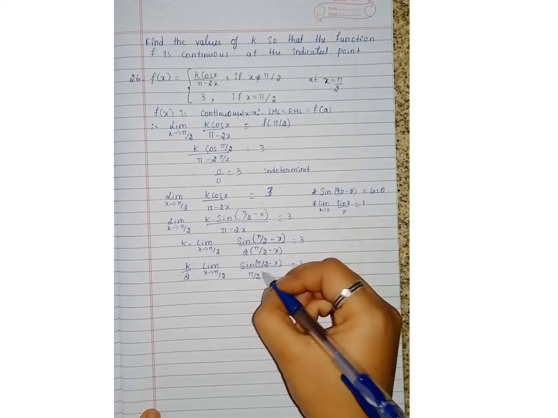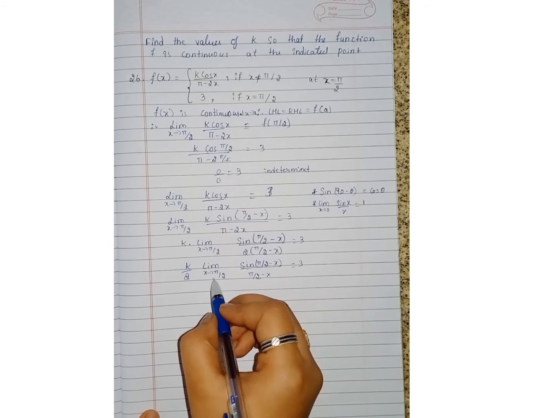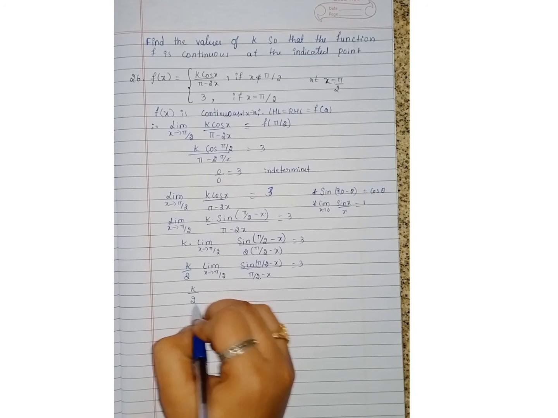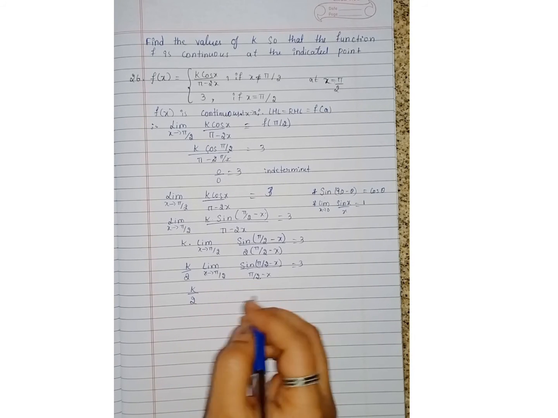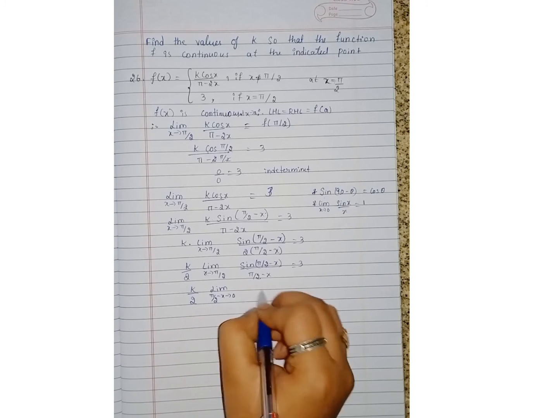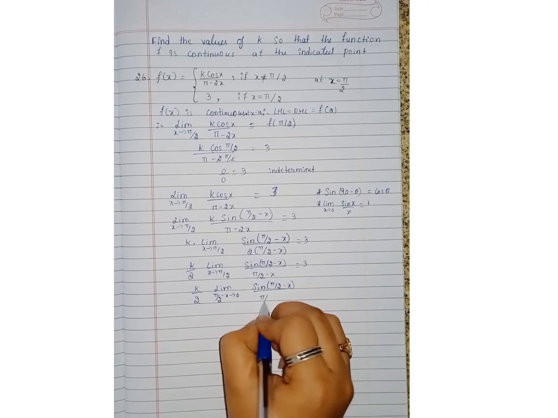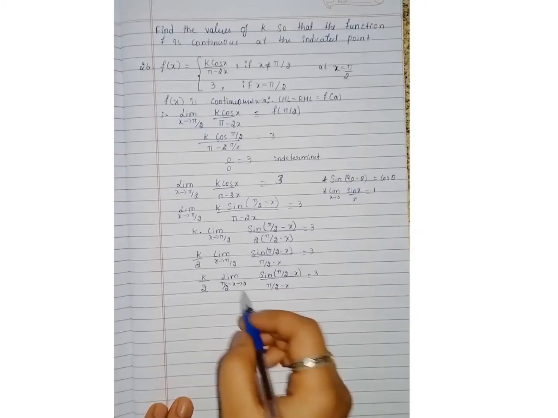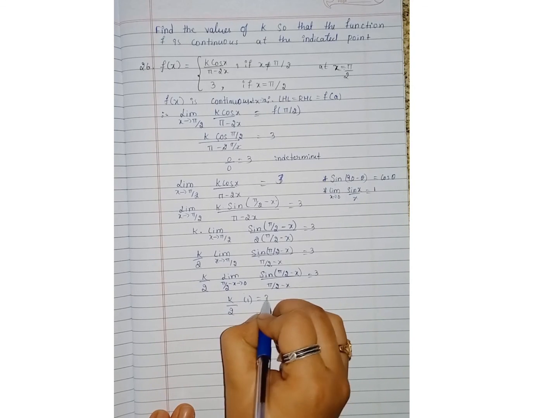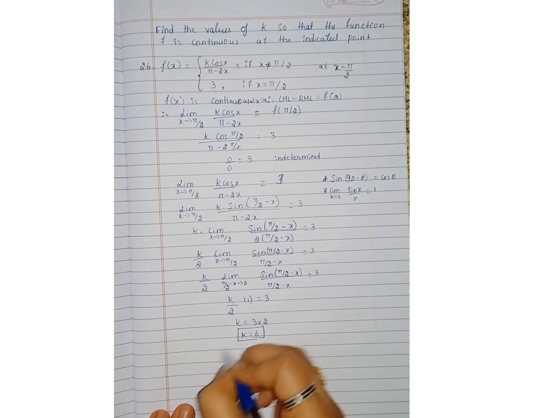We can compare this to the form sine x by x, sine of pi by 2 minus x over pi by 2 minus x. But one thing we are lacking is that x tends to 0, which we have to get. So if we take x to the other side, we get pi by 2 minus x tending to 0 of sine of pi by 2 minus x divided by pi by 2 minus x is equal to 0. According to the sandwich theorem, this whole will become 1. So k by 2 into 1 is equal to 3. K is equal to 3 into 2, which is 6. The value of k is 6.